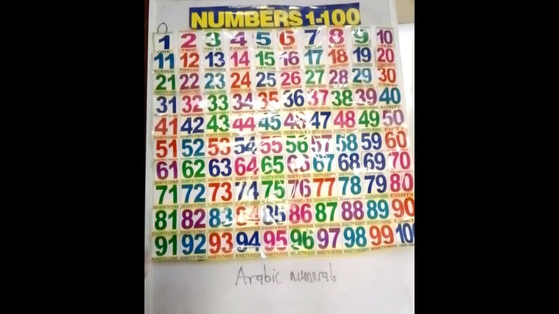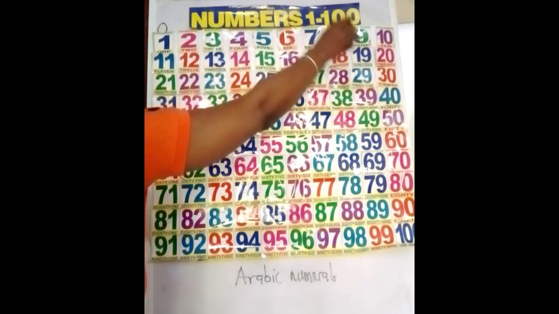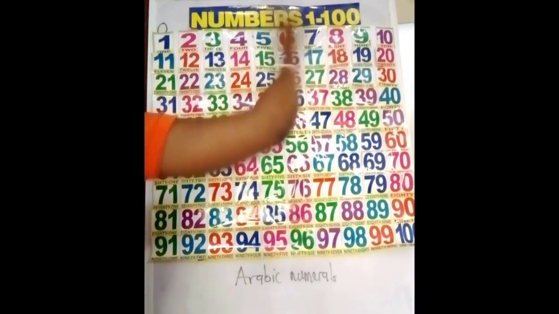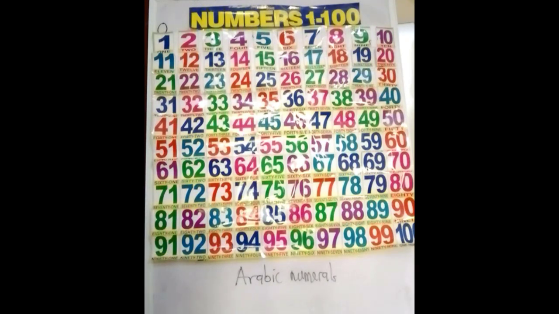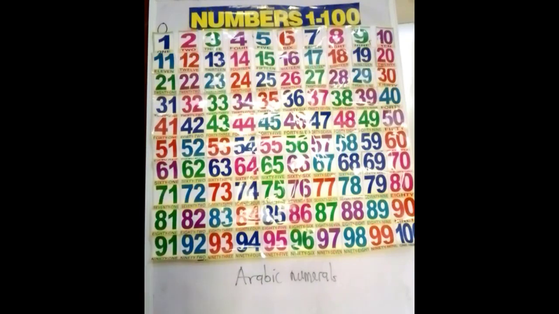Those are the digit numbers that are combined to form all the numbers in existence in Arabic numerals. And you see that these are the only single digit numbers. Among these, 9 is the highest single digit number. 9 is the digit that has the highest value among those single digit numbers.